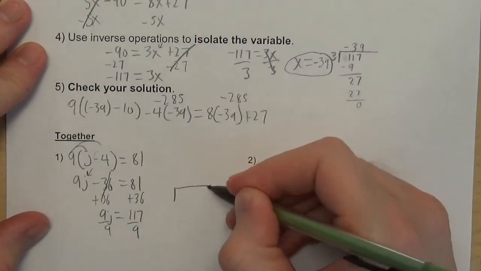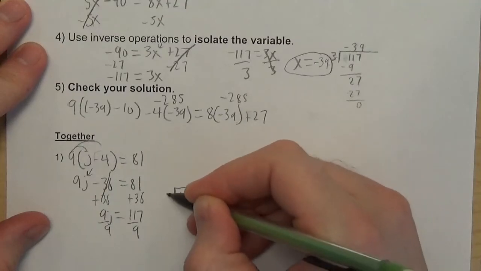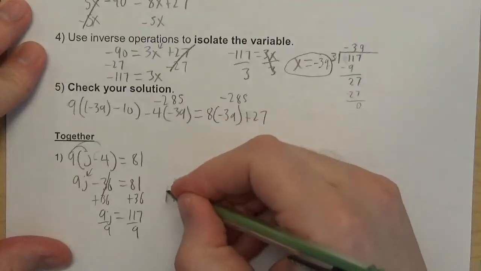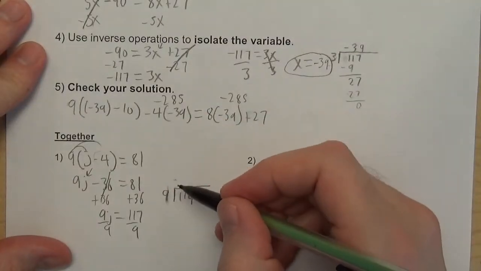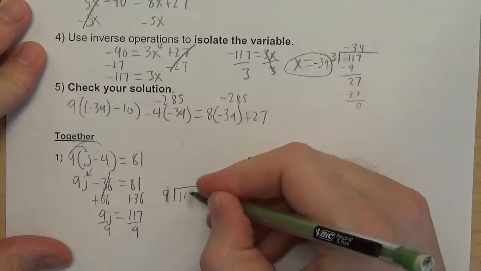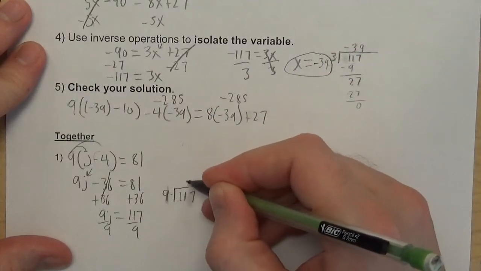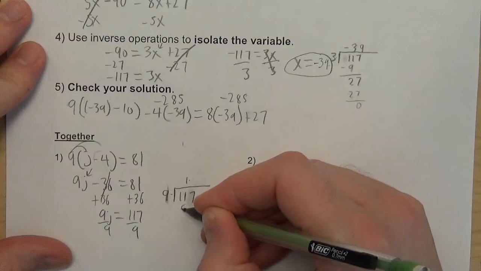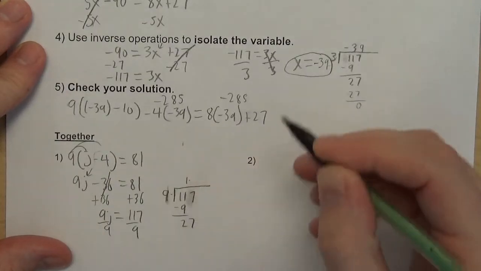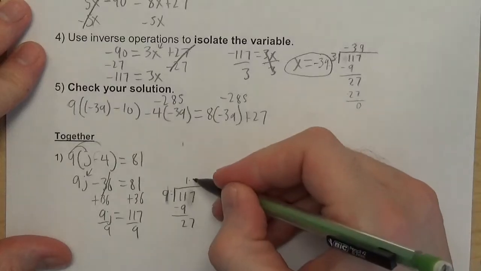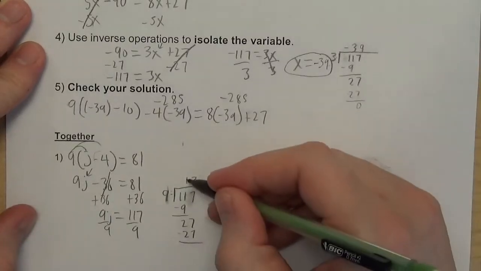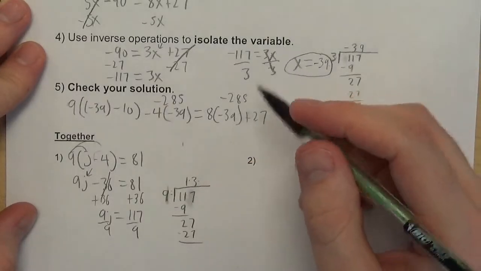Again, if you're having trouble, you can go ahead and divide it out like this. Oops, I wrote 119 instead of 117. So 9 goes into 11 just once. 1 times 9 is 9. We subtract. 11 minus 9 is 2. Bring down your 7. 9 goes into 27 3 times. 3 times 9 is 27, and we're done. So 13 looks like it's going to be your correct answer here.